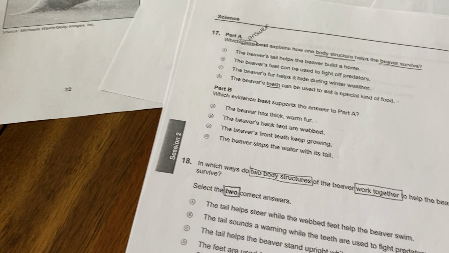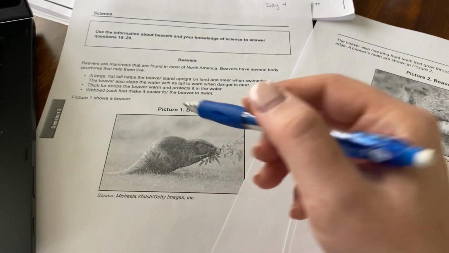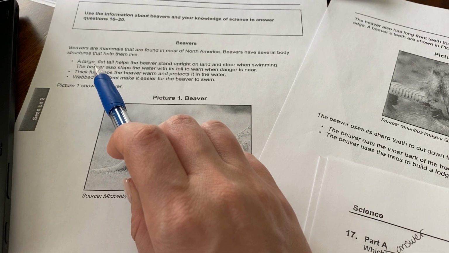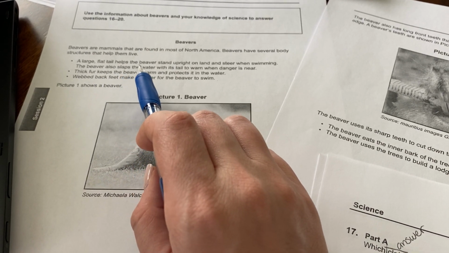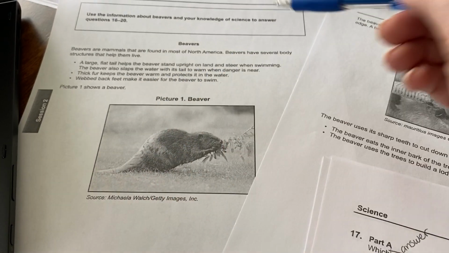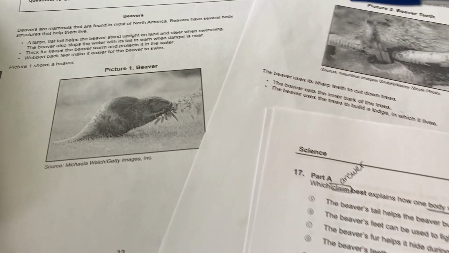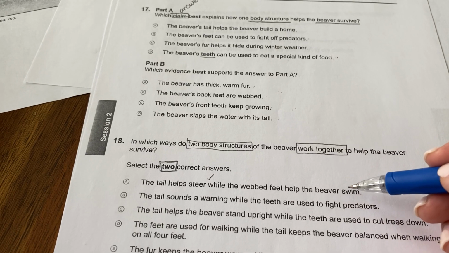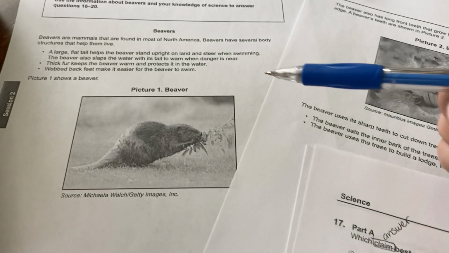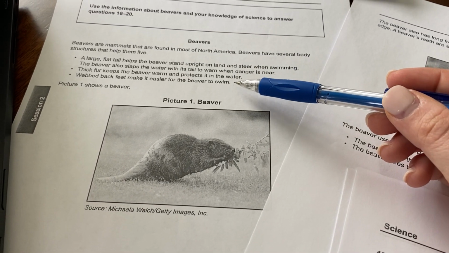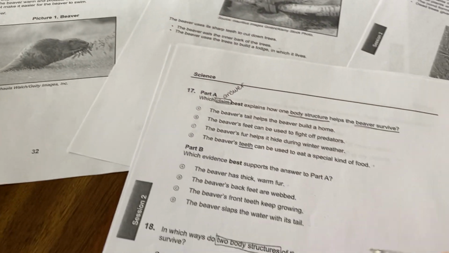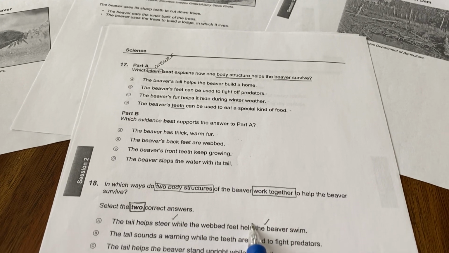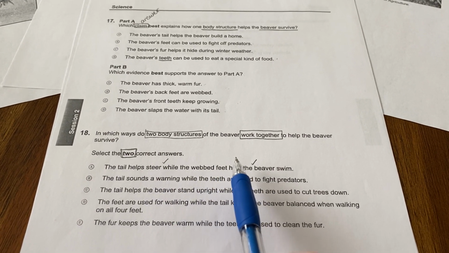Okay, so if we look here, it says the large flat tail helps the beaver stand upright on land and steer when swimming. So that part is correct. And then the webbed feet help the beaver swim. And it says webbed feet make it easier for the beaver to swim. Yes, both of these go hand in hand together because it deals with the beaver swimming.